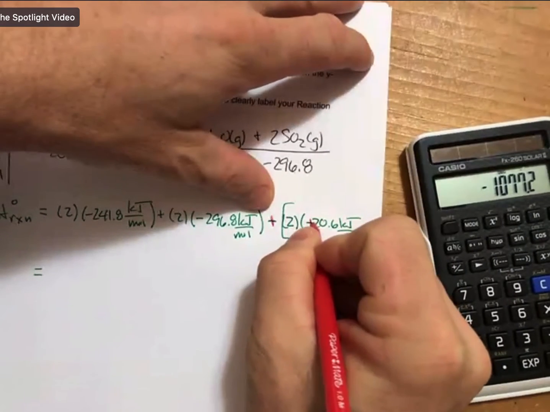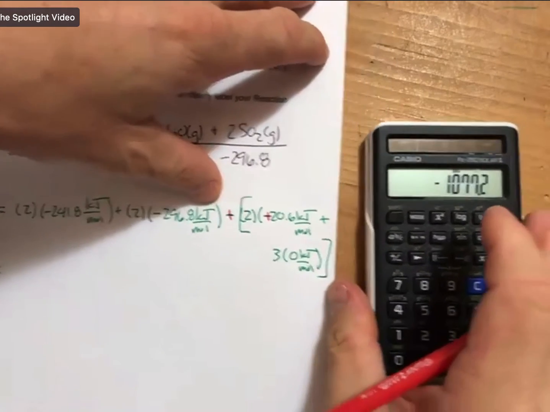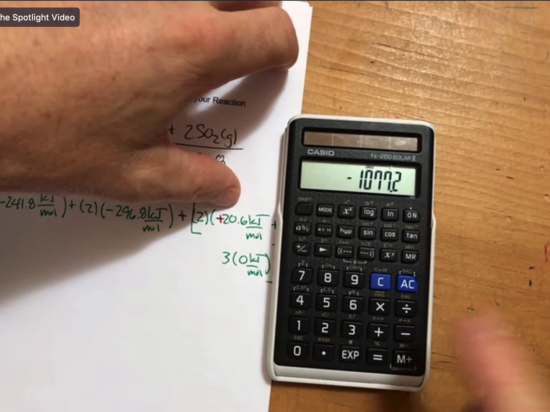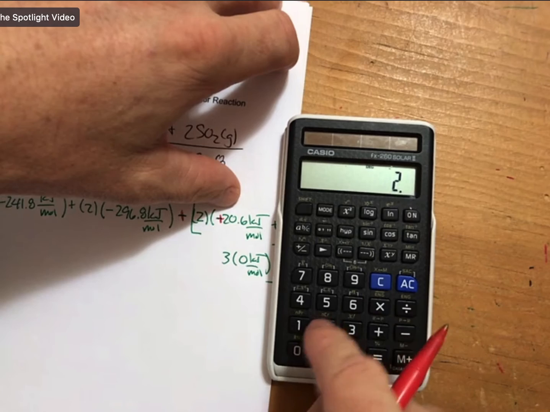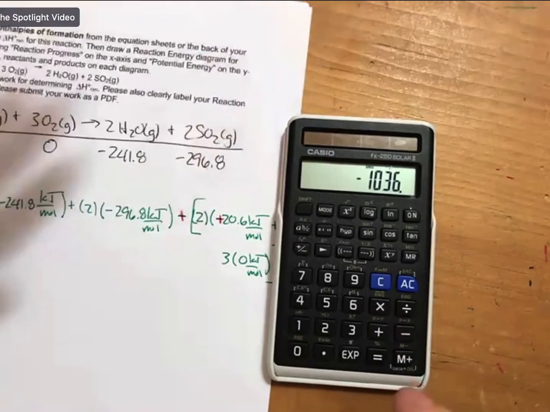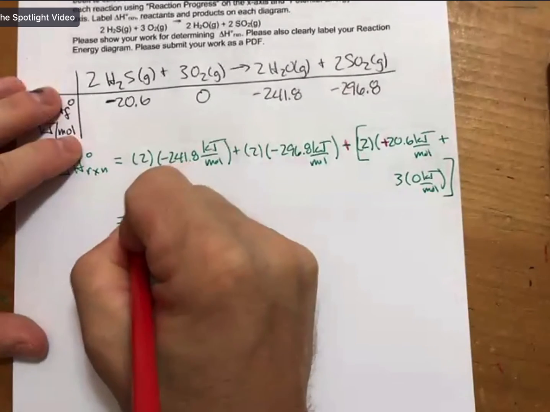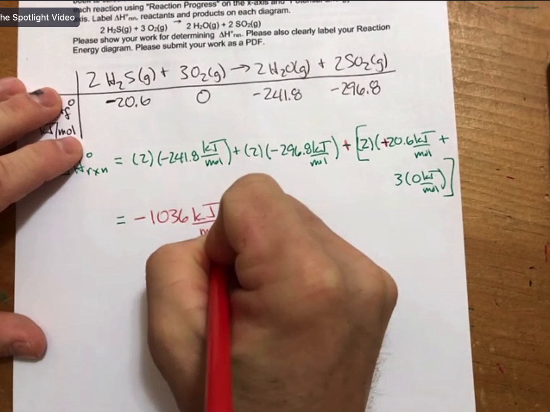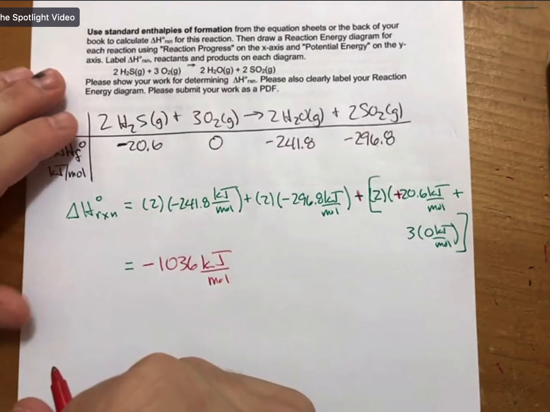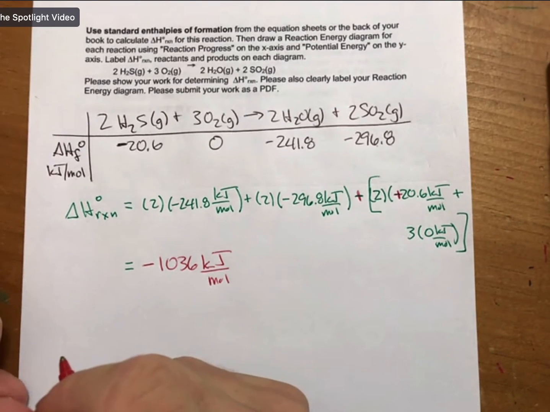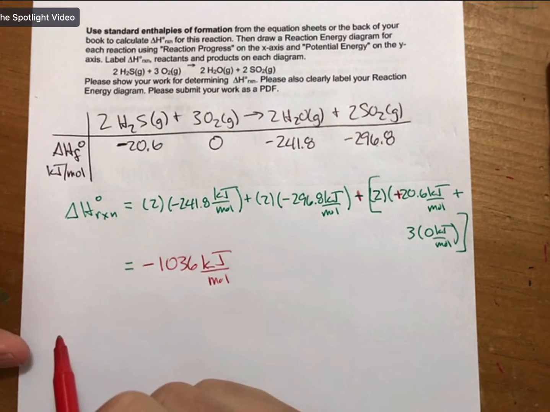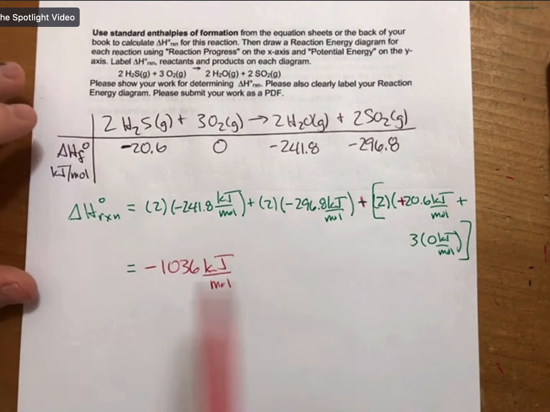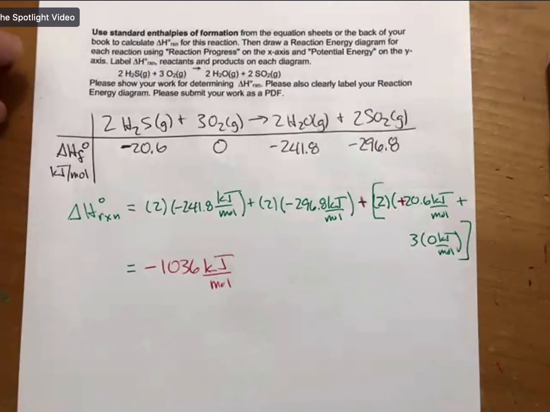Now on the reactant side, I've got two minuses, so I'm going to change them into two pluses to cancel them out, which means that I'm now going to be adding 2 times 20.6, and that gives me minus 1036 kilojoules per mole. And this is a lovely way to find delta H reactions. It's pretty common, especially for engineers, but also for other scientists. Any questions about this?